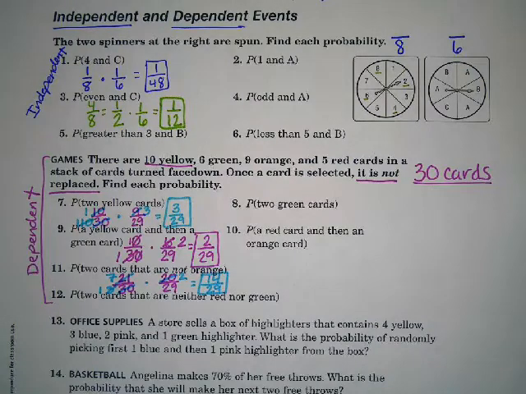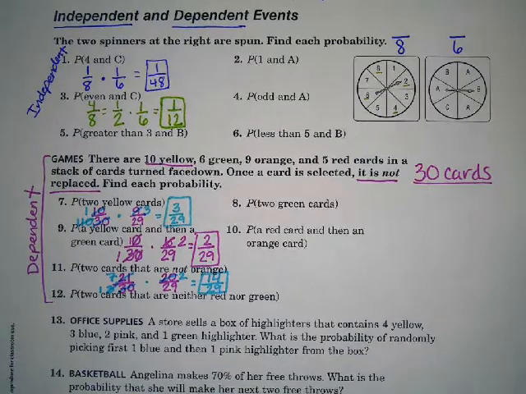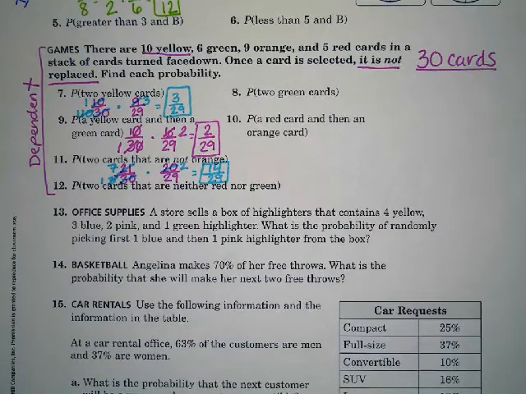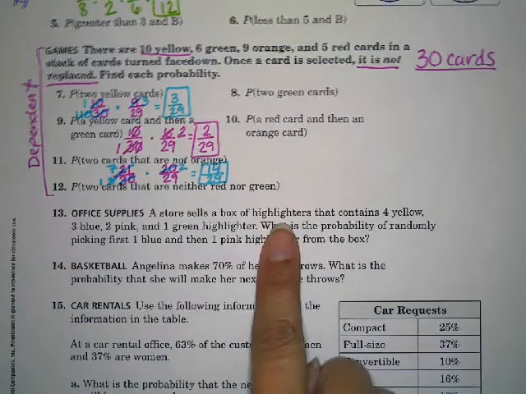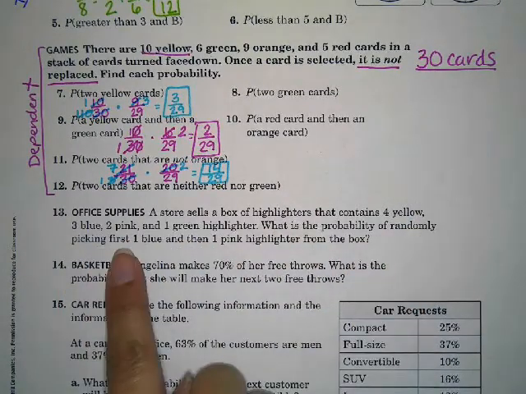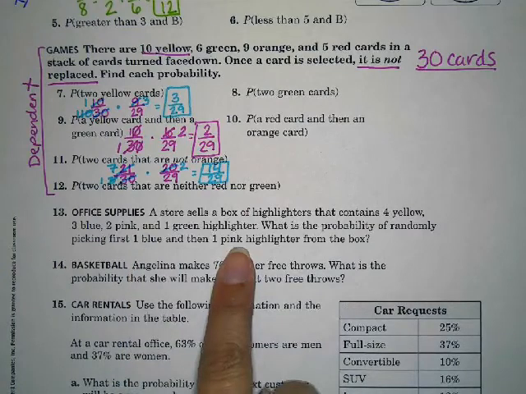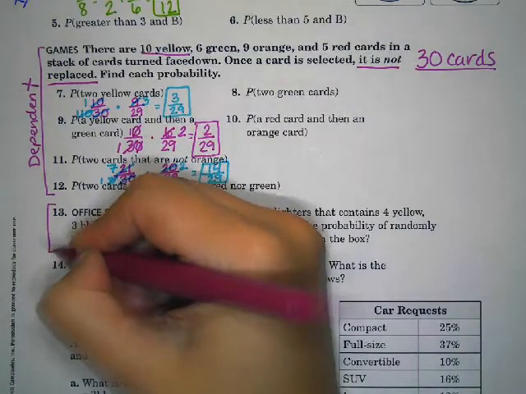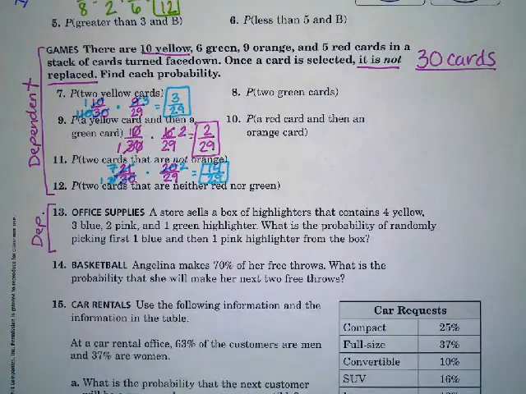Okay, so let's go ahead and look at number 13. Number 13, we're not going to work it out, but I want to identify if it's dependent or independent. Number 13, office supplies. A store sells a box of highlighters that contain 4 yellow, 3 blue, 2 pink, and 1 green. What's the probability of randomly first picking a blue and then a pink? Since you're pulling a blue out and then pulling a pink, you're not putting it back in there. So it would be a dependent event. Okay, so this one here is also going to be dependent. So keep that in mind when you're figuring out number 13.